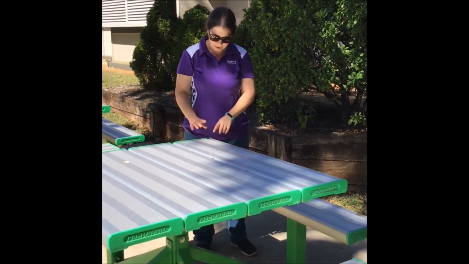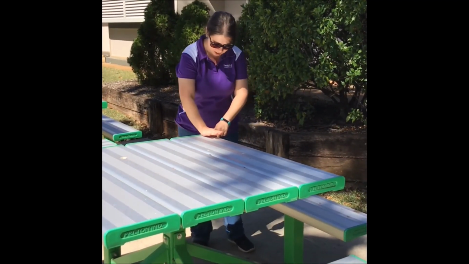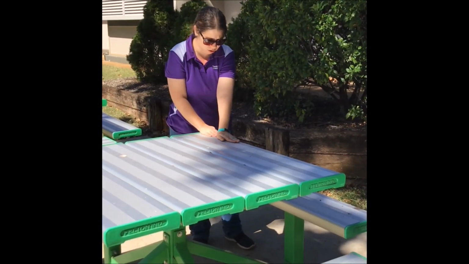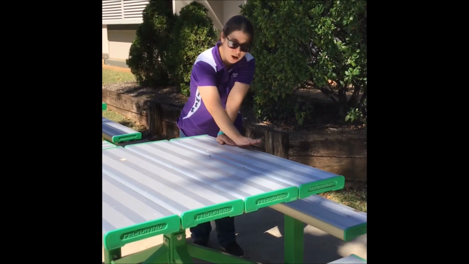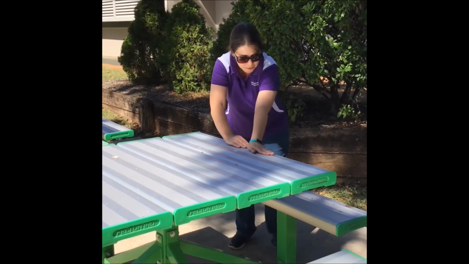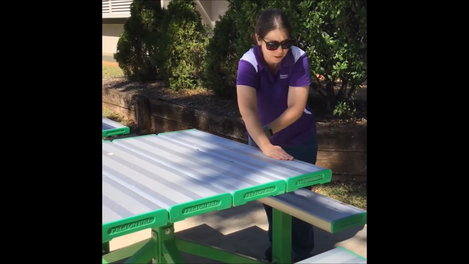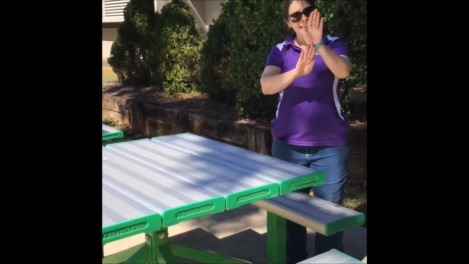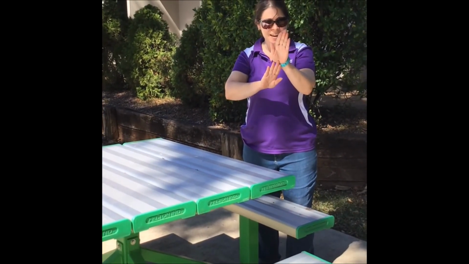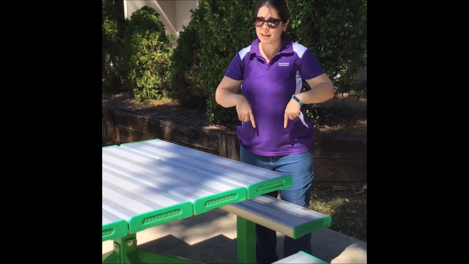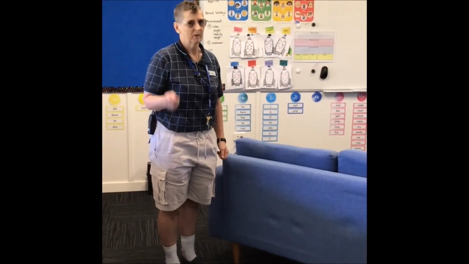Okay, are you ready? Now, starting at the edge, going in a straight line. 1, 2, making sure there's no gaps. 3, 4, 5, 6. This table is 6 Miss Katrina hands long. How about you find something to measure around your house? You can use your hands or your feet. Give it a go.